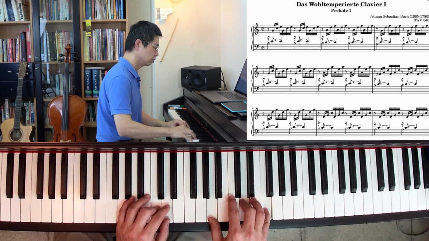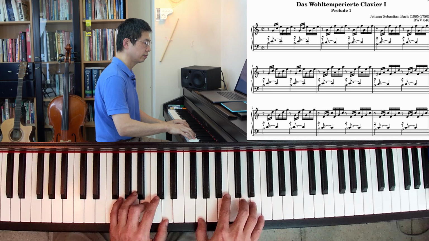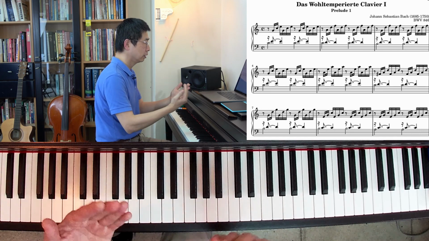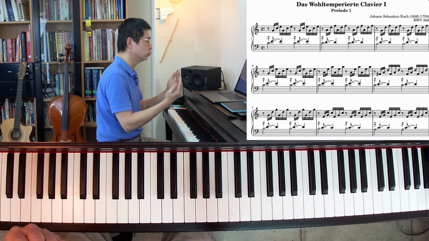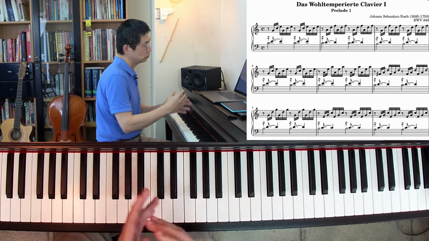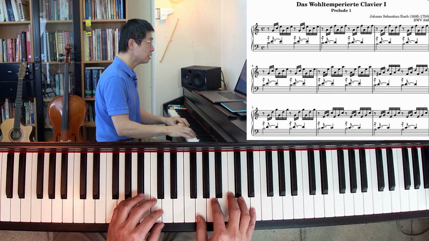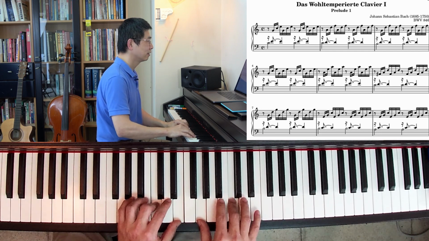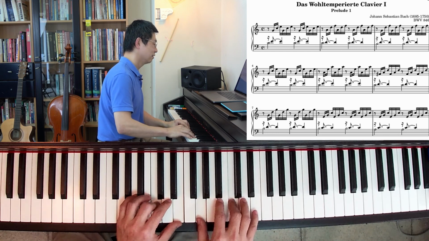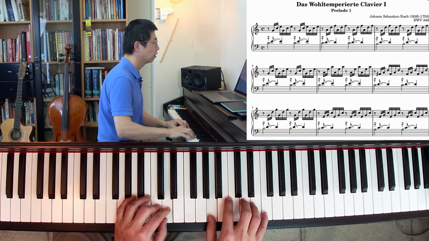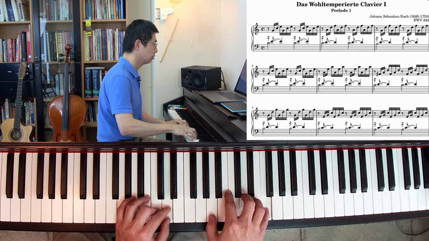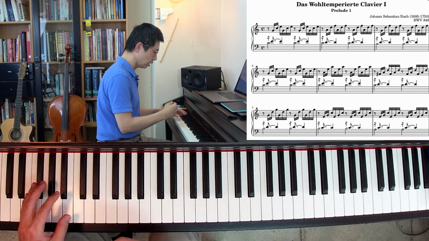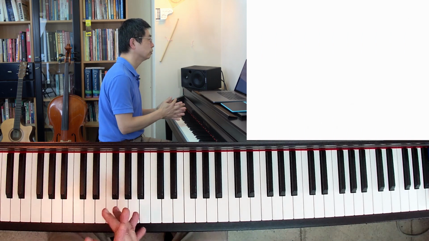1 and 2 and 3 and 4 and, very regular, normal, I would say that regular rhythm. So if you want to change that, maybe you can use this. Okay, so I just use this way to kind of do a variation.